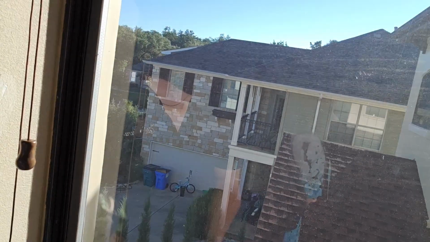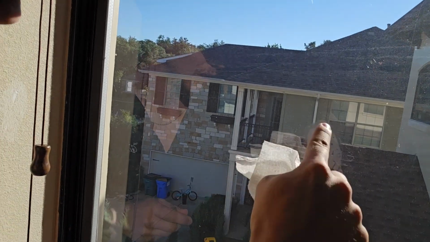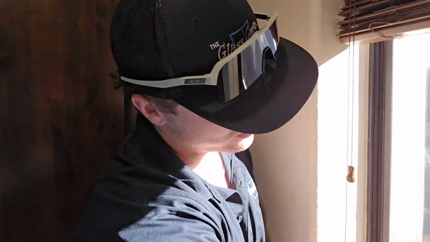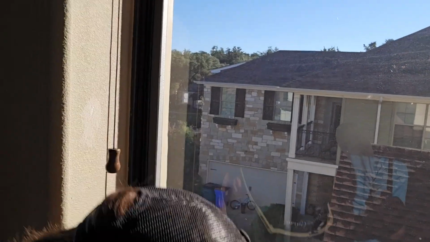Oh, look at that. So now if there is any moisture left here, then this window is failed. So you see, even after I wipe off, there's still a small ring right here. That window is gone. And that will stay there. See how that is still there? That window is, in fact, failed.